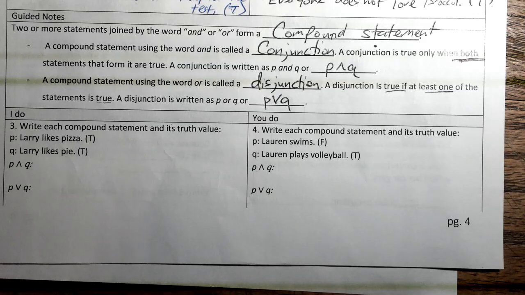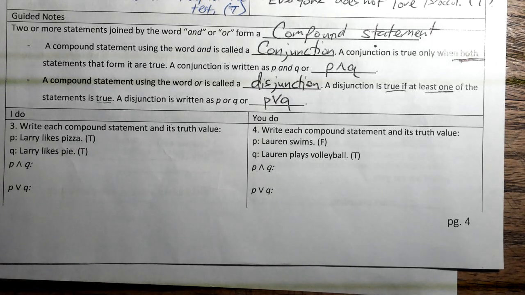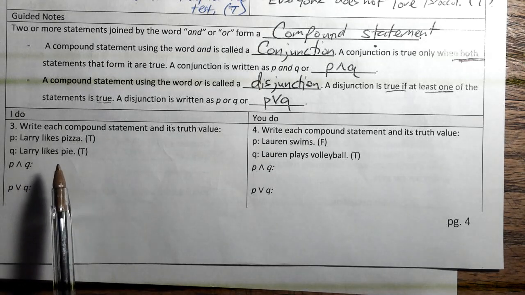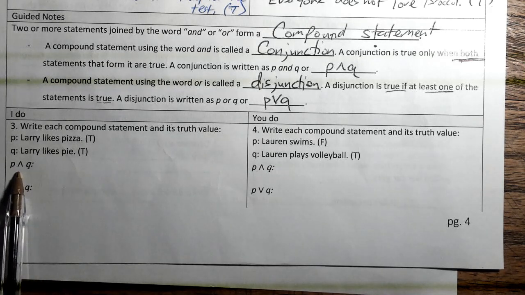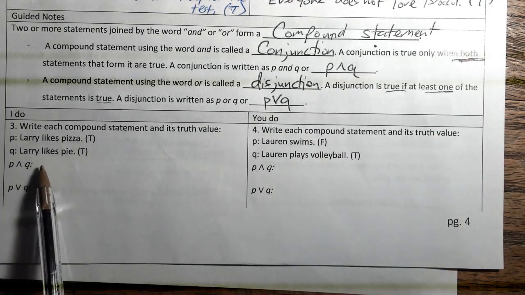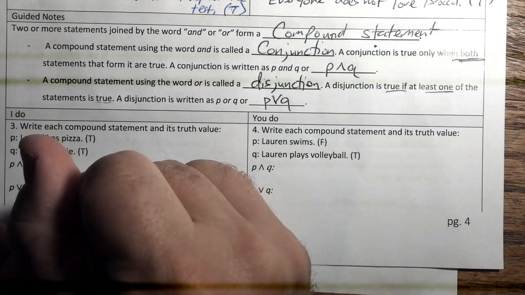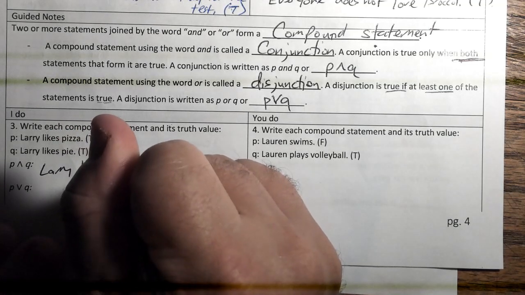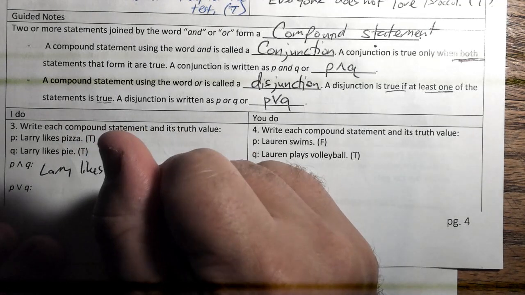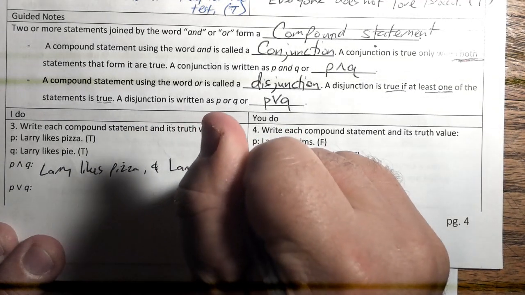Alright, below here, number 1. Write each compound statement and its truth value. And understand we're accepting what they're saying as truth. So they're telling us that Larry likes pizza. They're also telling us that Larry likes pie. So P and Q. Remember, the conjunction has the "and," so they both have to be true. Well, they both are true. So our P and Q is going to be: Larry likes pizza and Larry likes pie.